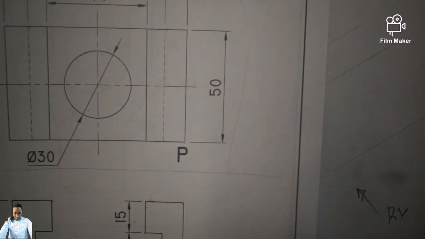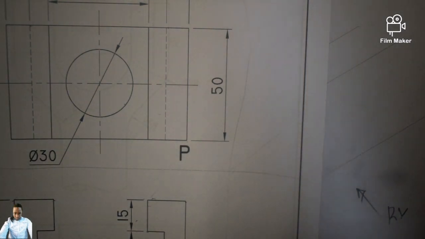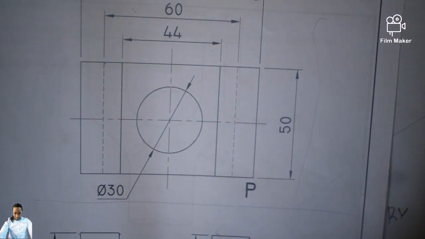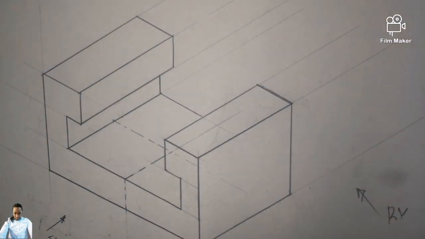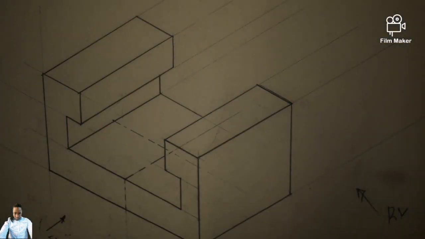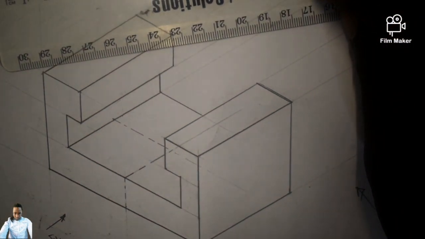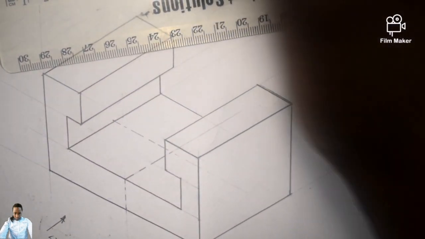diameter 30 at an angle of 30 degrees anti-clockwise and clockwise, which means an isometric circle altogether of 30. So to draw diameter 30, we divide our diameter by 2, which means 30 is 15, isn't it? So take your drawing compass. Okay, so I am going to open it to 15 millimeter, which is half of 30, isn't it?